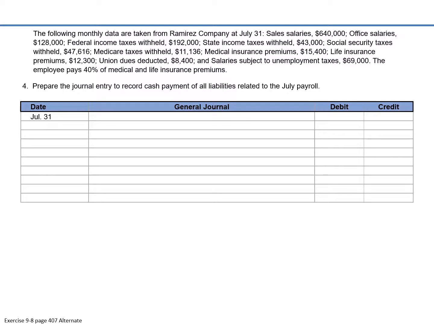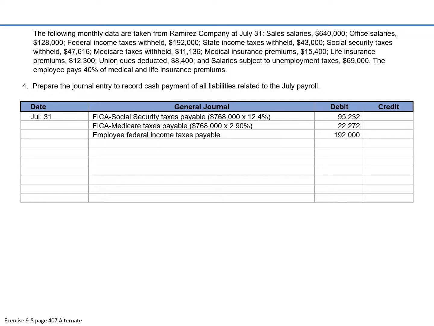Then, when we record the journal entry to record the cash payment of all the liabilities related to the July payroll, we're going to reduce our Social Security and our FICA payables by the sum total of the credit we put out there for the employee piece that we withheld and the credit for the employer piece. We're going to debit our federal income tax payable to take it to 0. Debit our state income tax payable, take it to 0. Same thing with the medical insurance, but it's for the sum total of both, right? We put an employee piece and an employer piece out there.